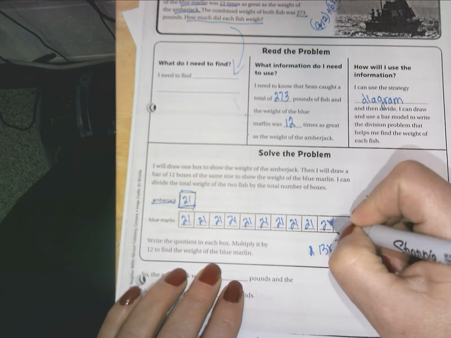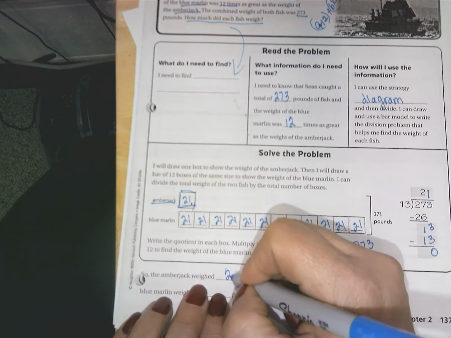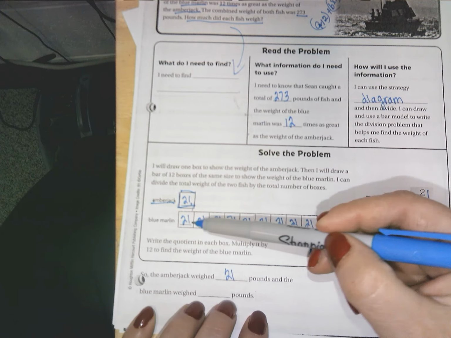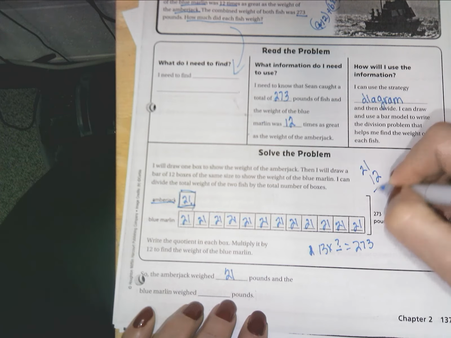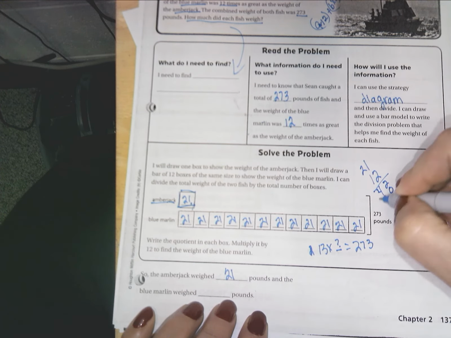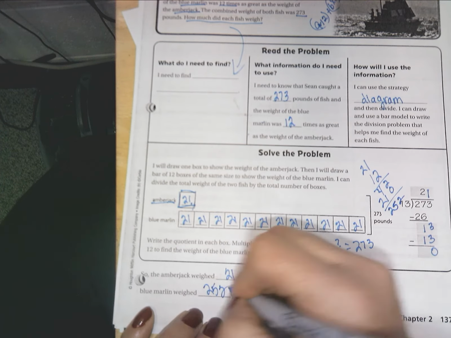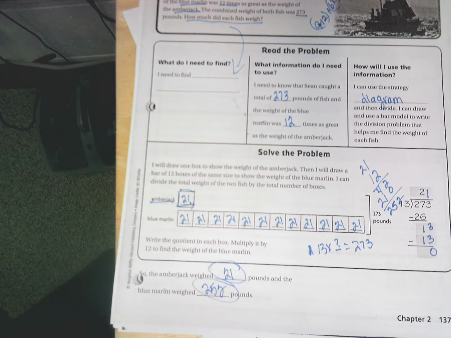But that still doesn't tell me how much each fish weighed. I know that the amberjack weighed 21 because it's 21 times 1, because he's only worth 1. But the blue marlin, we know that was 12 times more. So I have to do 12 times 21, which is 252. Now I've answered how much each fish weighs. So I've answered the question. I set up a diagram. You set these diagrams up last year to show that each one has its own unit of weight.